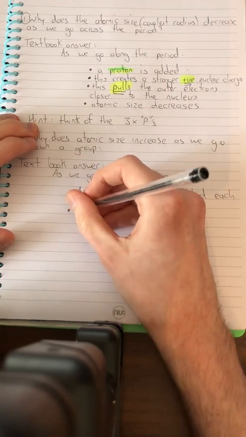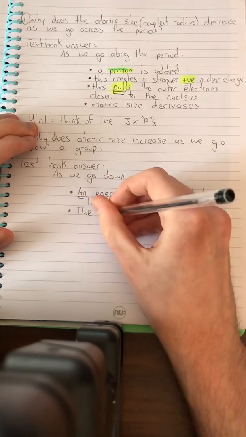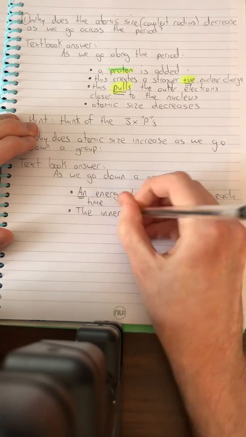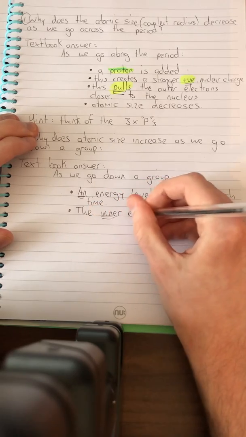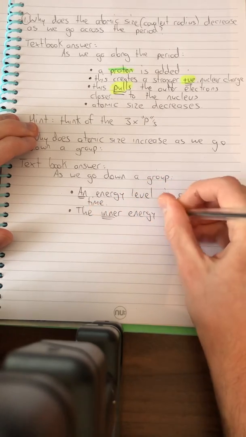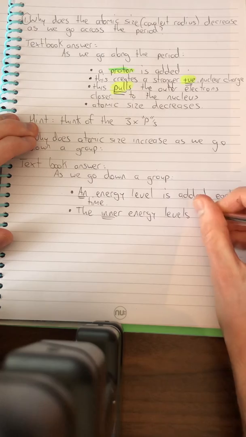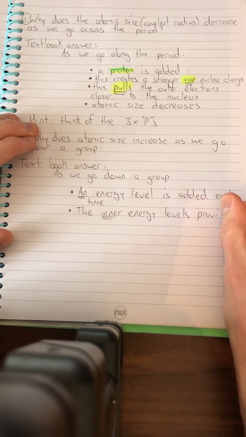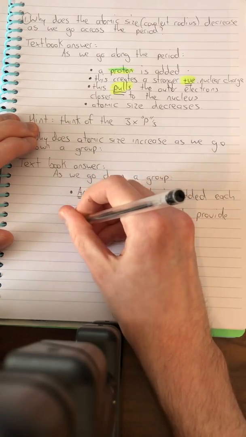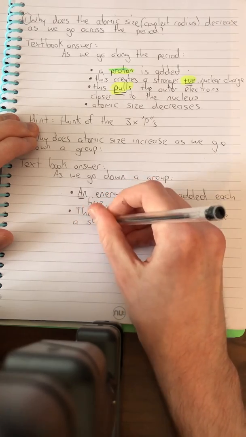Now, what happens, the inner energy levels provide something we call a shielding effect.